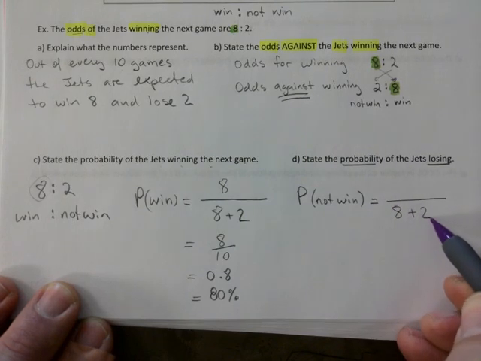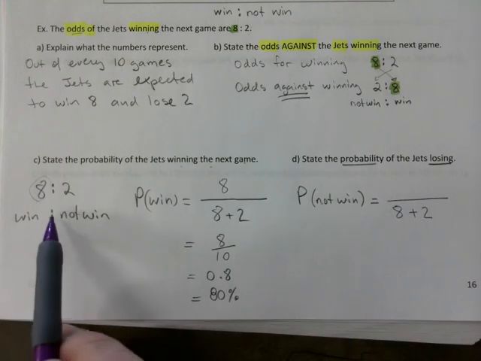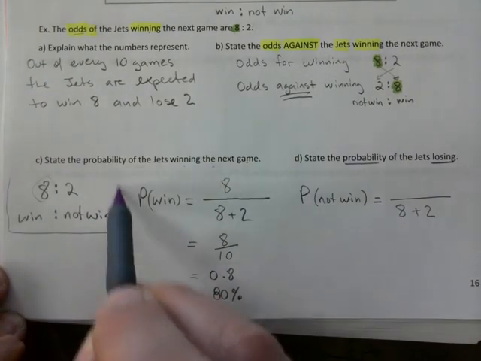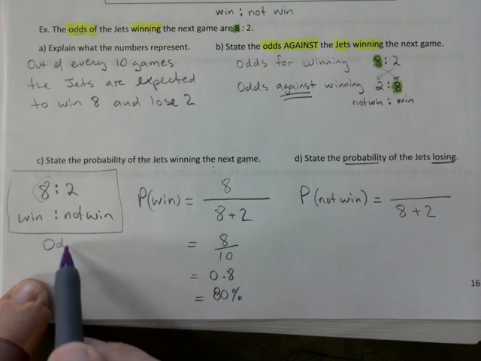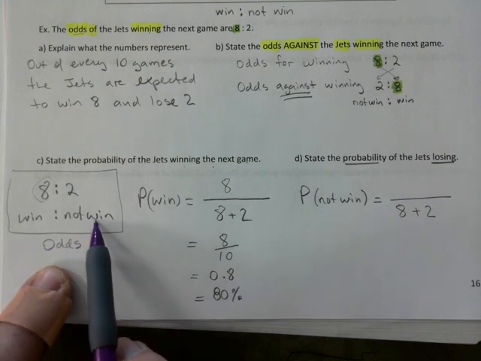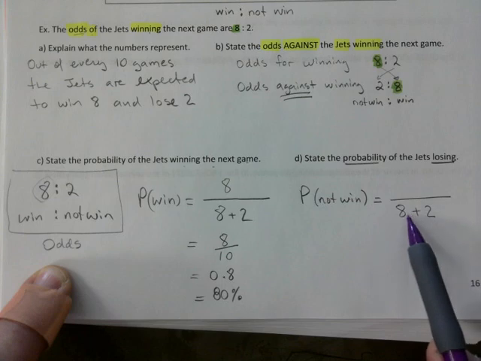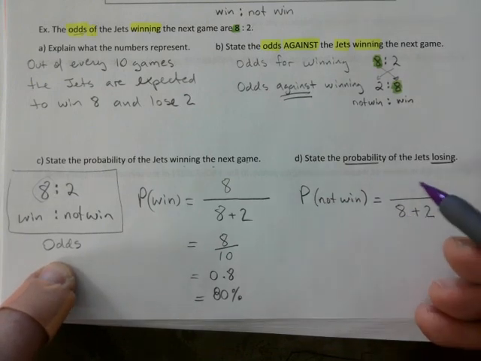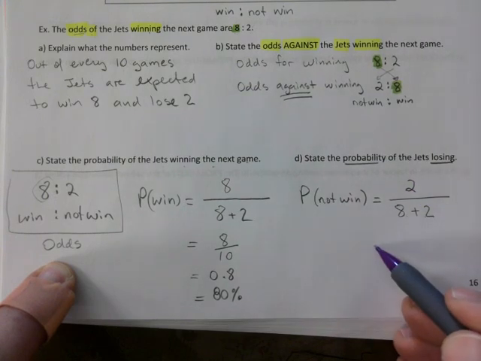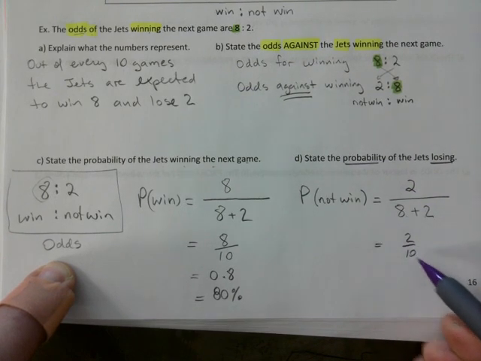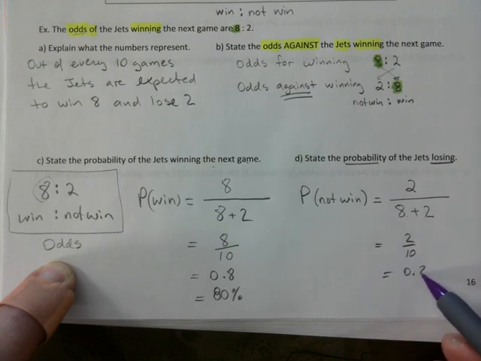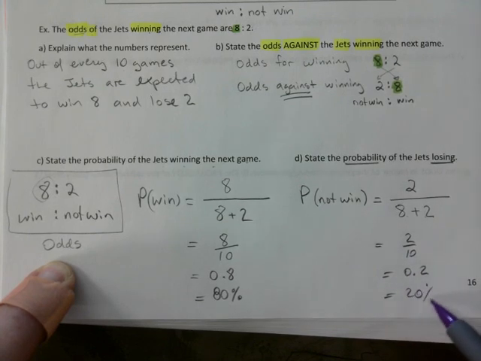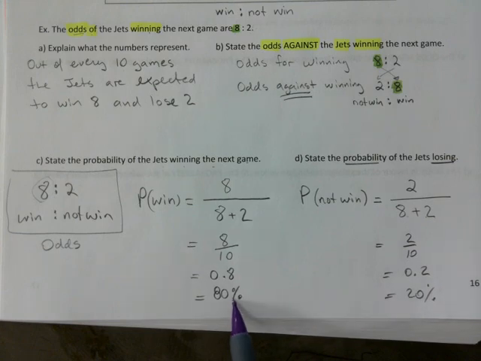8 plus 2. I'm going to box this in. These are the odds, right? That's what I go by. So 8 plus 2 is still in the denominator, but now I want the probability of not winning. So you just go 2 like that, which is 2 out of 10, which is 0.2, which is 20%. And you realize, hey, probability of winning and not winning is still 100%, just like it always has been. And yes, that's what it should be.